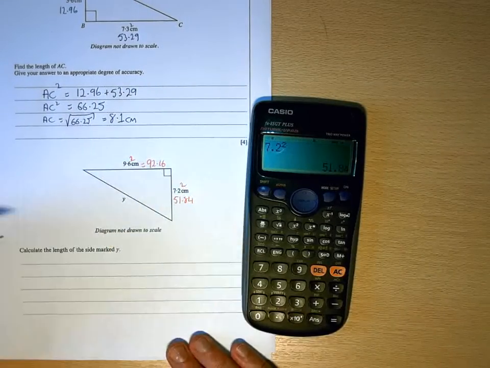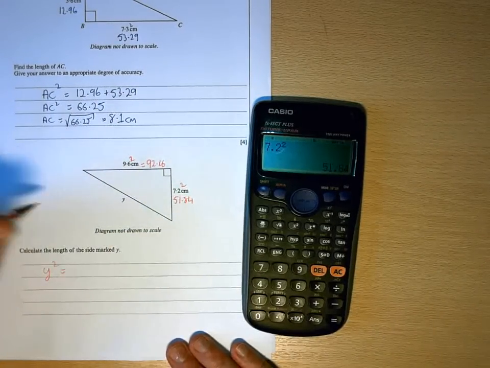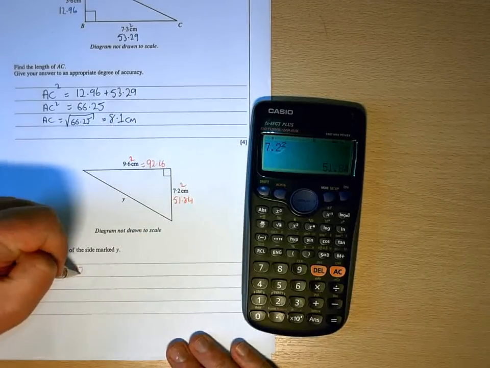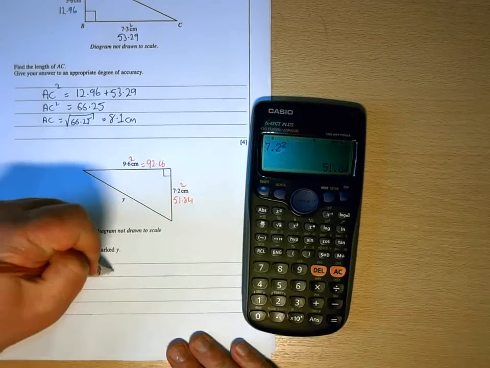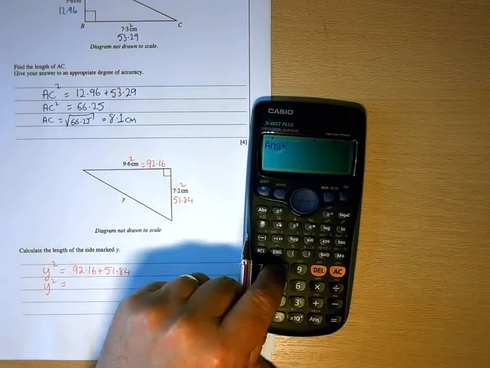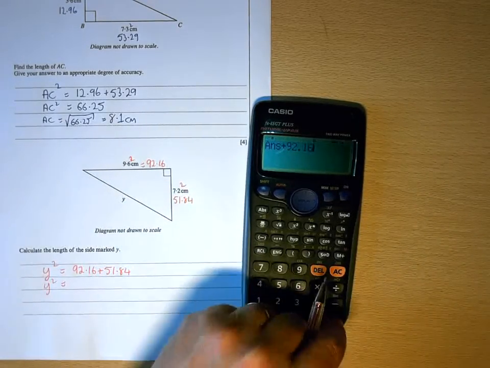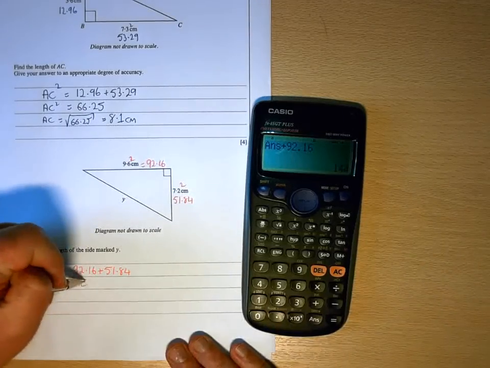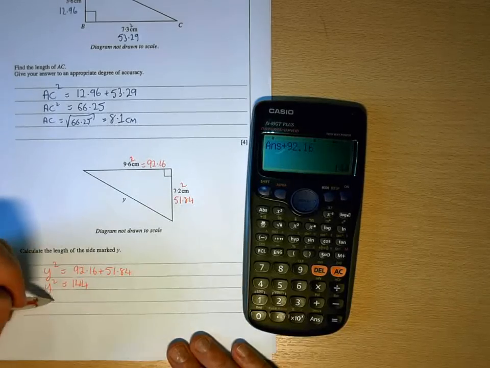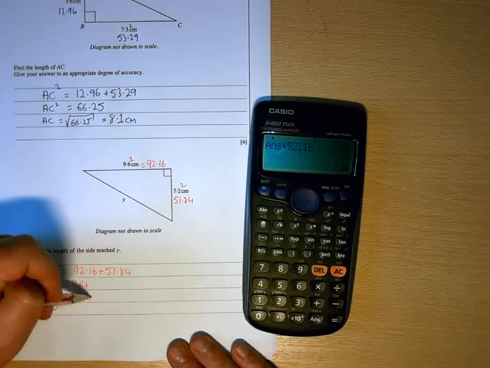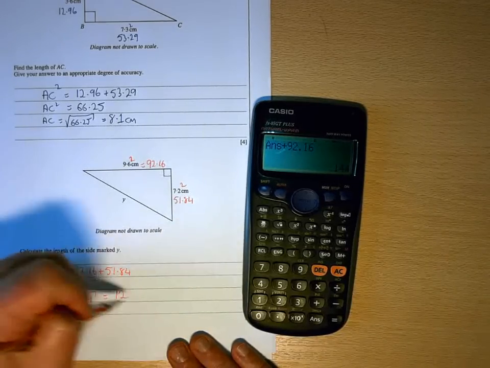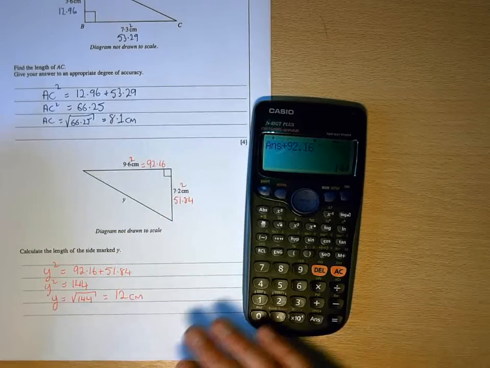I want to find y. Is y the longest side? Yes, it is. So I'm going to add those two together. 92.16 plus 51.84 is 144. I was working with squares up there. I don't want to be working with squares. I've got to undo it, which is square rooting it. And I know anyway that the square root of 144 is 12 centimeters.